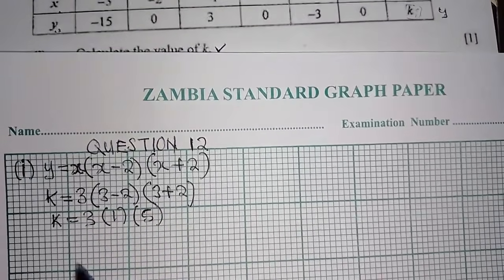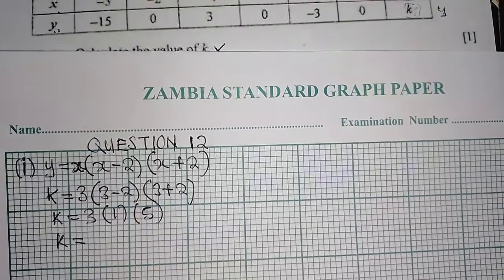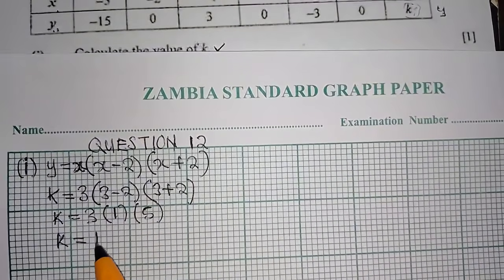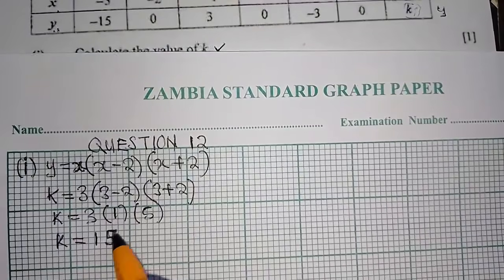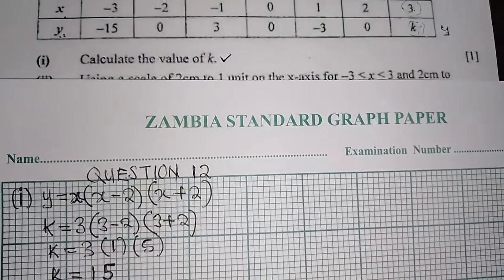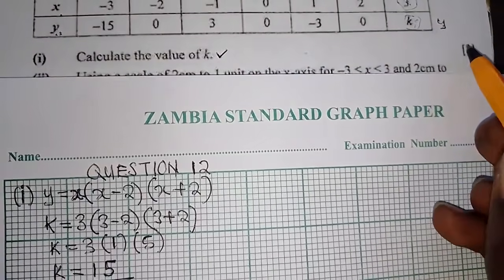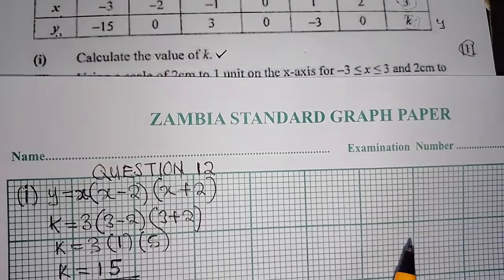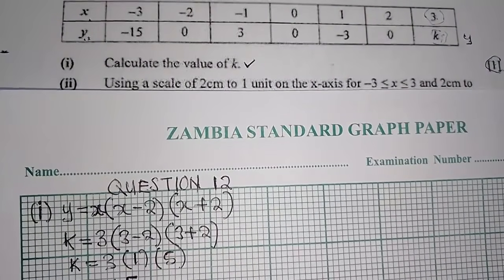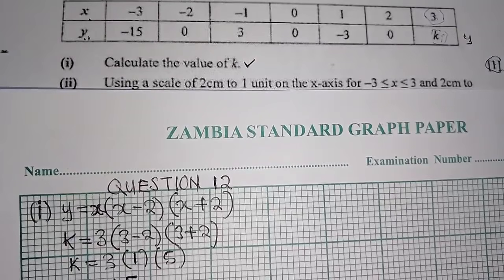So k is equal to what? 3 times 1 is 3, times 5 is 15. So we've got a 15 there. So k is 15. You are done. They give you 1 mark, so you get this 1 mark. Very simple like this. I want you to follow this attentively. I want you to follow me properly. This is how you answer this one.